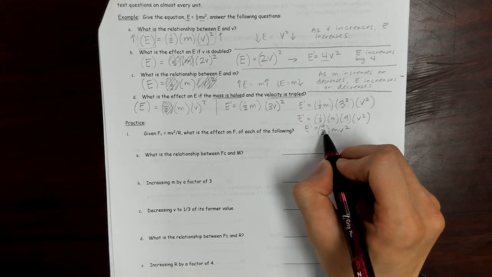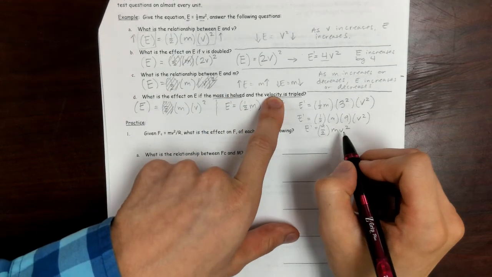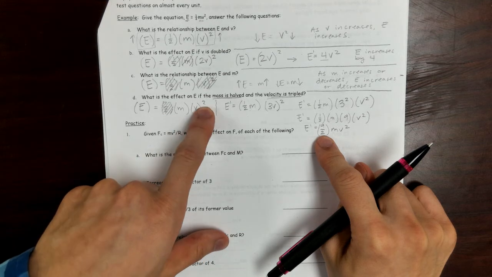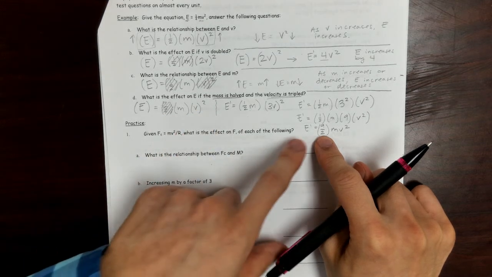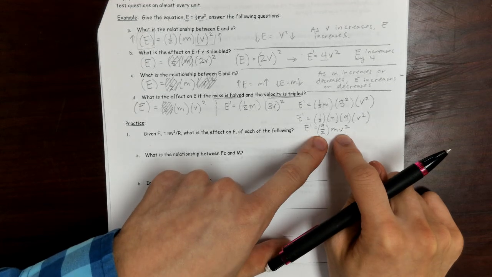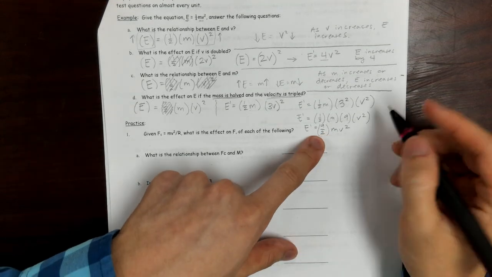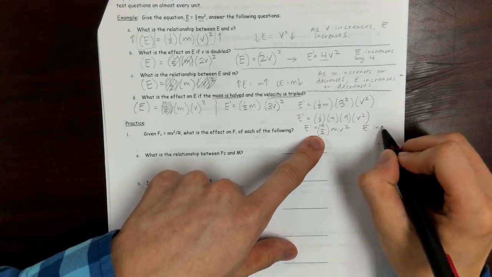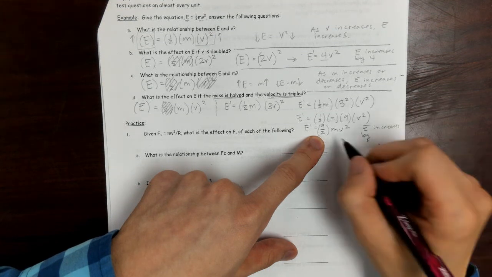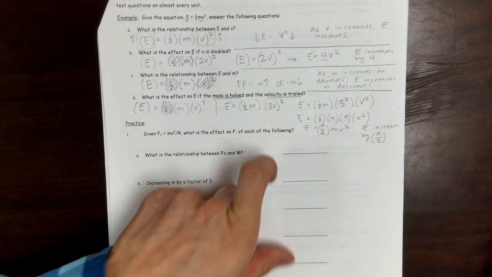Okay? So what happens when you half the mass and triple the velocity? Well, the new one, see, look at the old one. Old one is MV squared, right? This new one is 9/2 MV squared. Okay? So, this one, E, increases by 9/2. Okay?